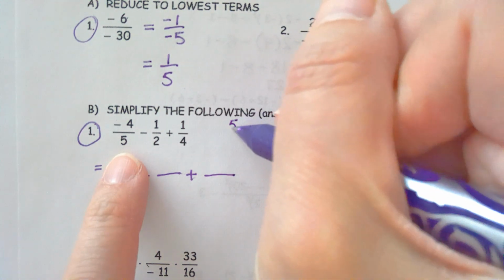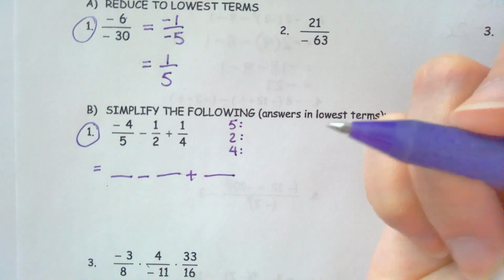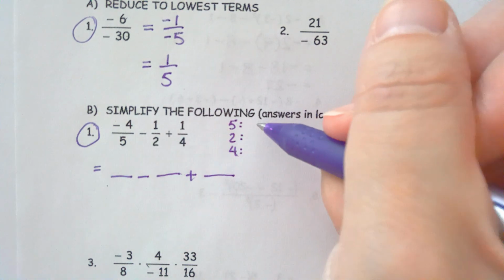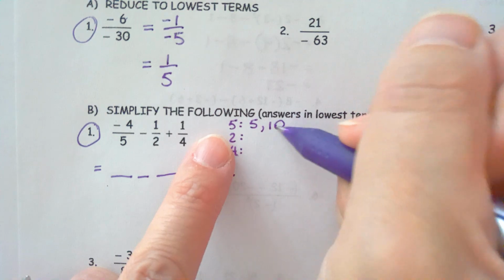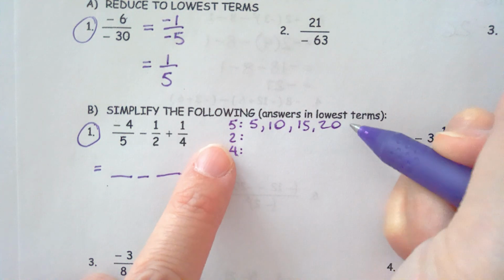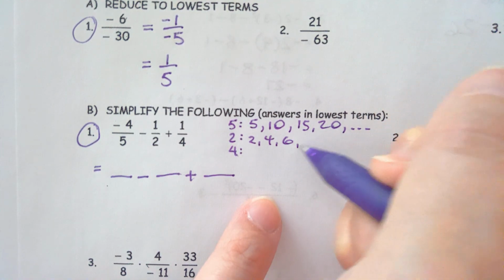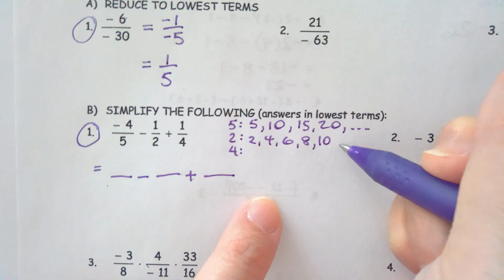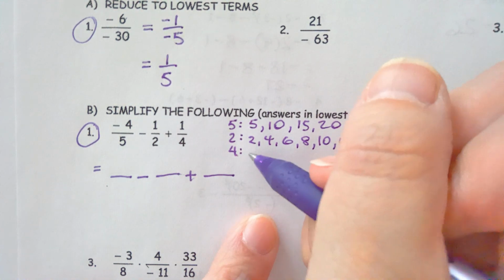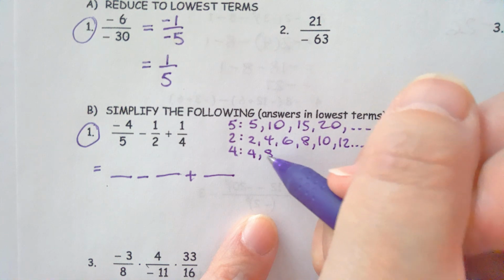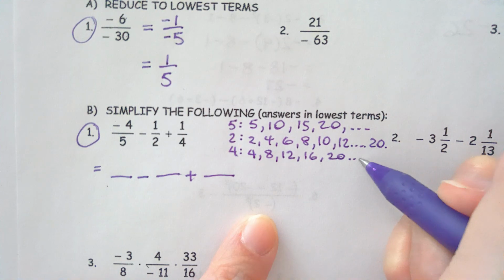I'm just going to show some baby steps here. You don't have to show the steps. If you can do it in your head, that's great. If not, this is how you find the lowest common denominator. So list out the multiples of 5: 5, 10, 15, 20, 25, 30, and so on. For 2: 2, 4, 6, 8, 10, 12, and so on, 20, and so forth, right? And then for 4: 4, 8, 12, 16, 20, and so on.